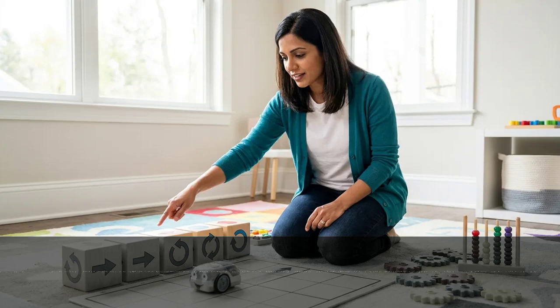The key milestone isn't age, but whether your child can predict outcomes before execution and explain why a sequence produced a specific result. That's when they're ready to tackle all 3 concepts systematically through a comprehensive screen-free coding toys curriculum.